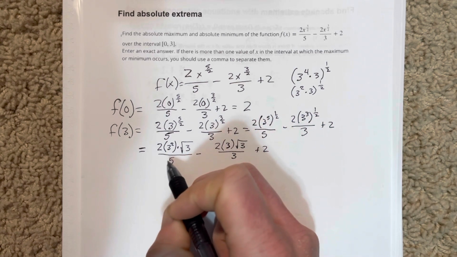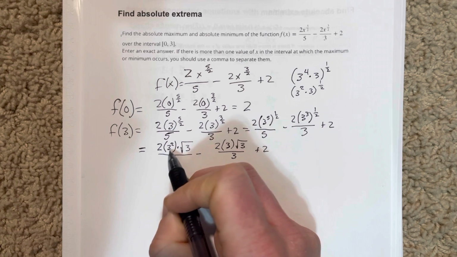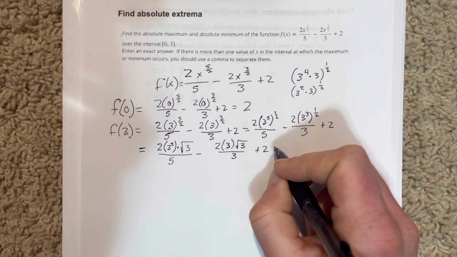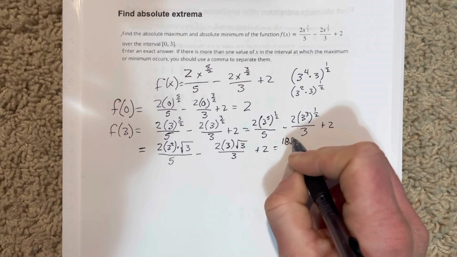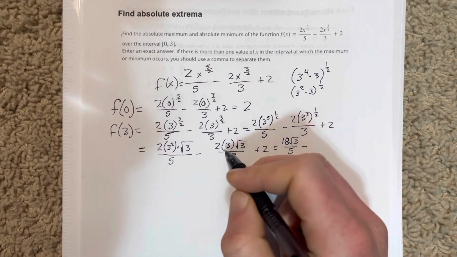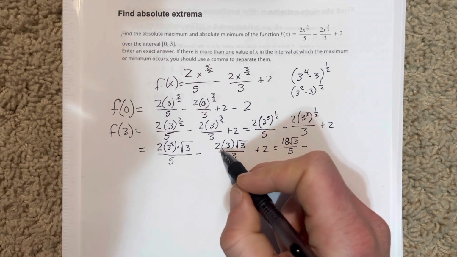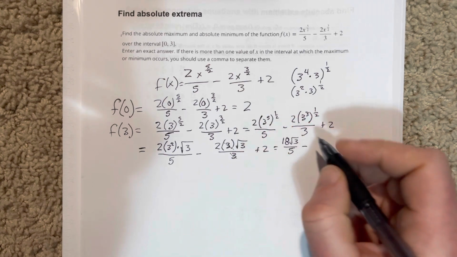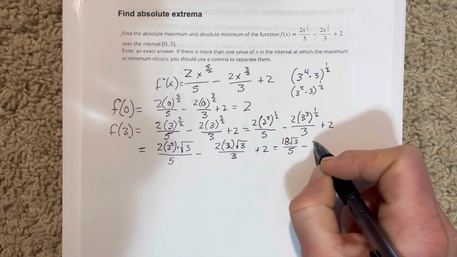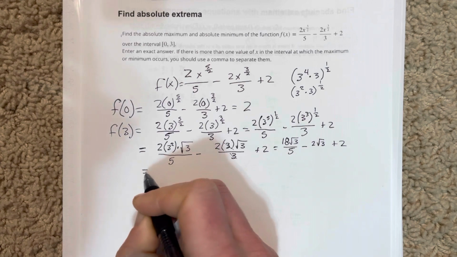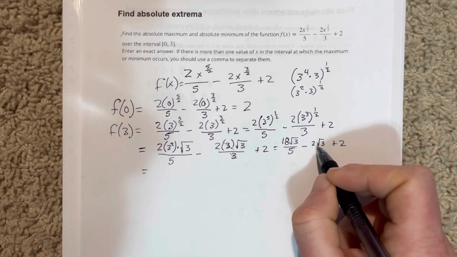So then when I start to simplify this, I'm going to get 3 squared, which is 9, times 2, which is 18. So I get 18 root 3 over 5, minus 6 root 3 over 3, but 6 over 3 reduces, these 3's cancel. So I'm left with 2 root 3 plus 2. So then I can go ahead and say that this is 10 root 3 over 5.